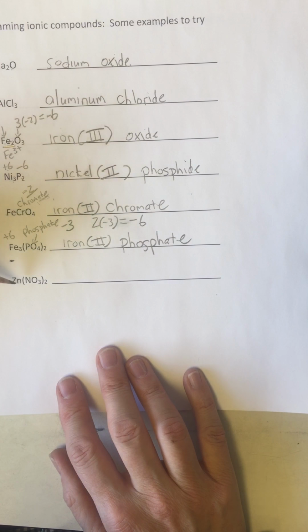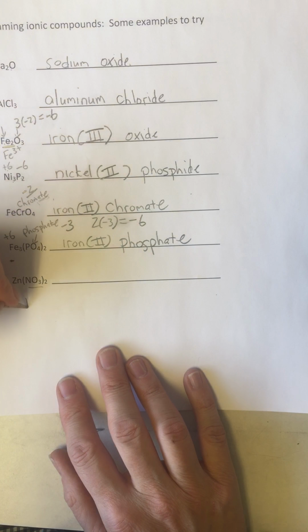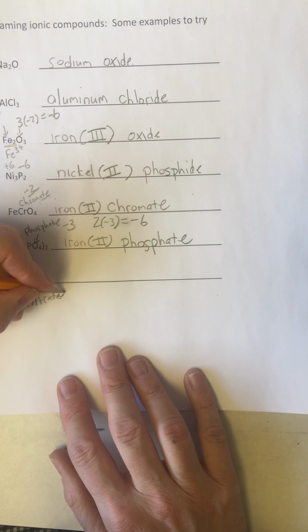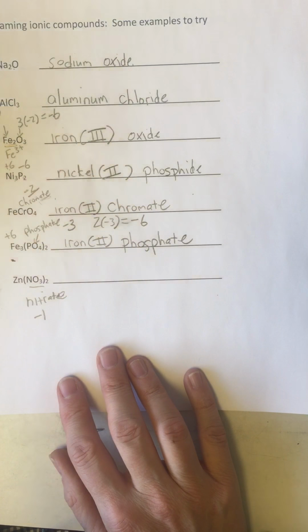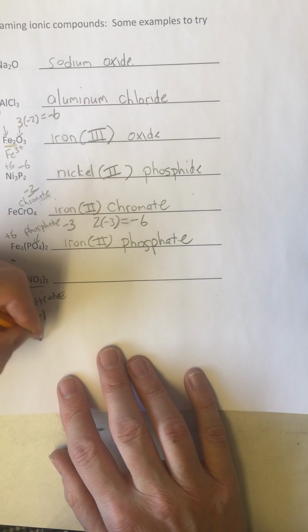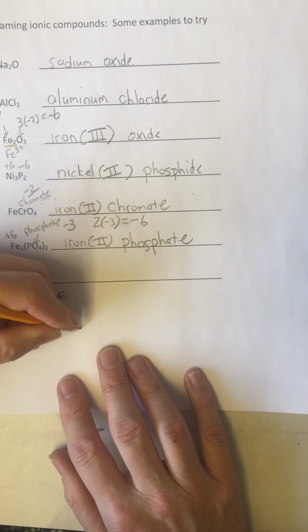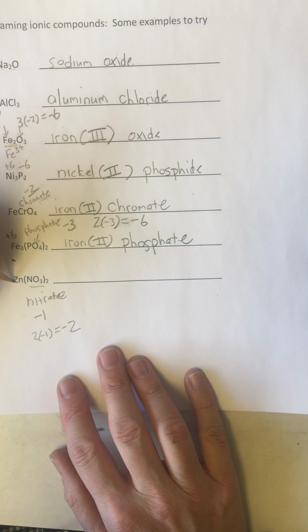Last one, Zn(NO3)2. This is also a polyatomic ion you need to memorize. This is called the nitrate ion. Remember, there are 10 of them that you need to know. -1. How many nitrates are outside the parentheses? Meaning, if you put a 2 there, how many of the nitrates are there? 2. Each one's -1. That gives you -2. What's the zinc got to be?